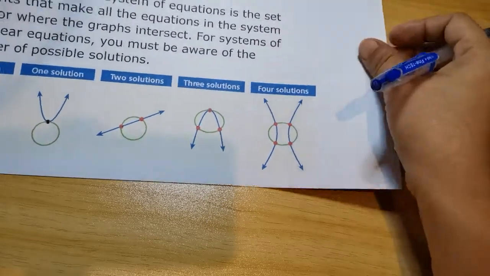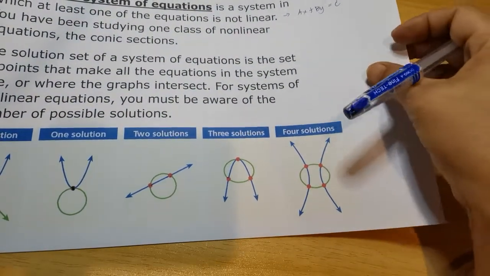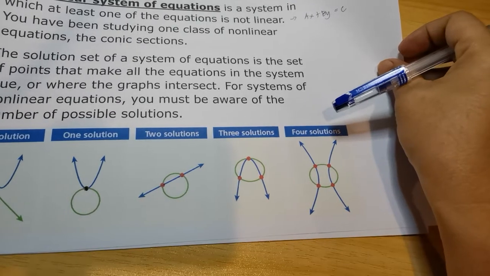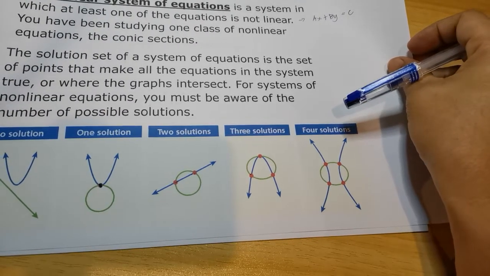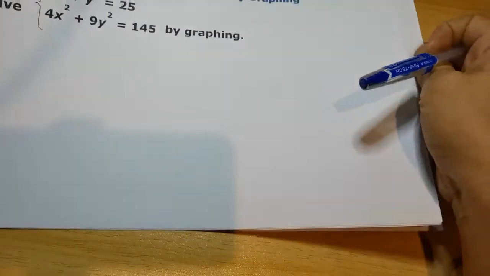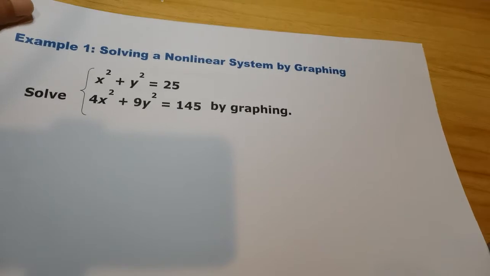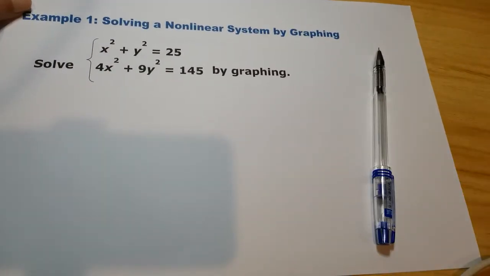This time I'm going to discuss four methods of finding the solution or solutions of a nonlinear system of equations. The first one is by graphing. We are going to graph these two equations in order for us to see whether they have an intersection and to identify their solutions.